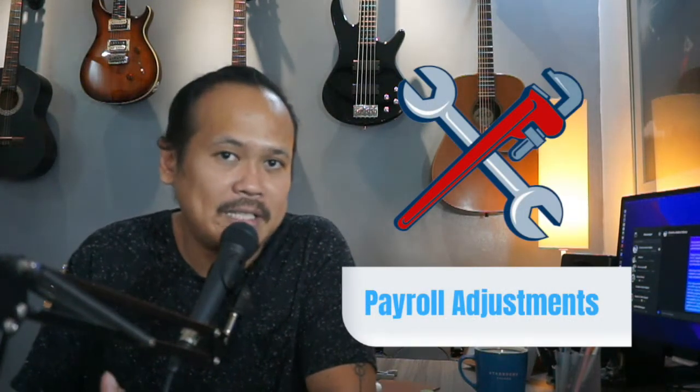Then, of course, the support for payroll adjustments and must-have features like annualization, 13th month computation, and final pay computation are all important features in a payroll software.